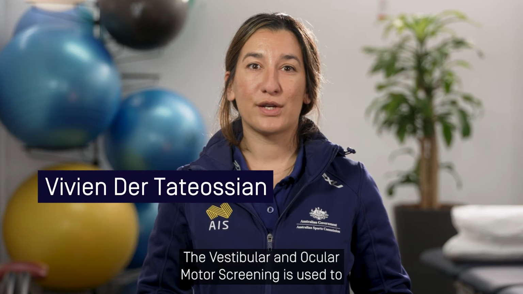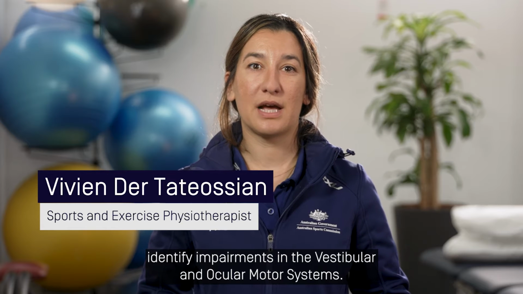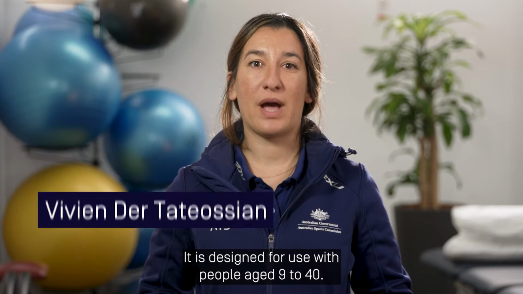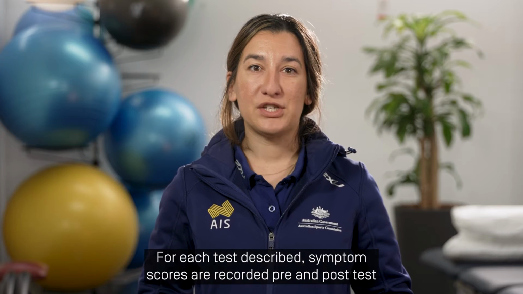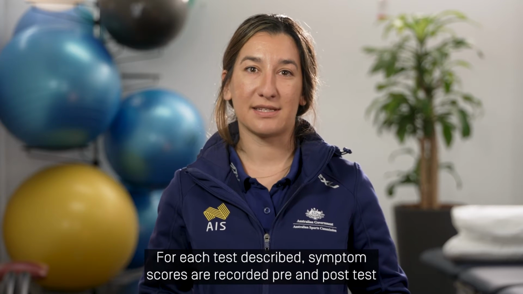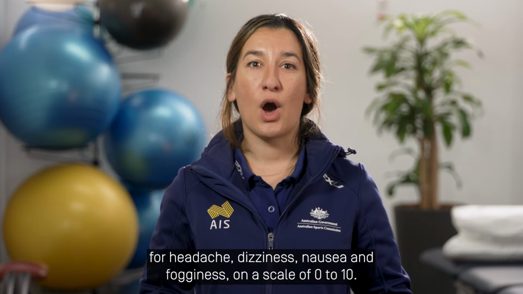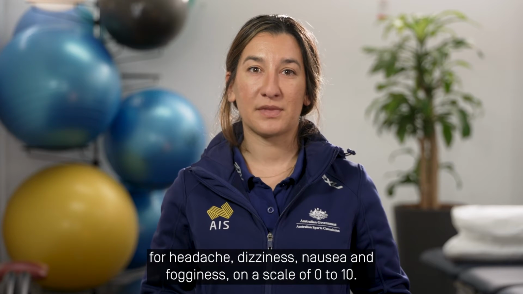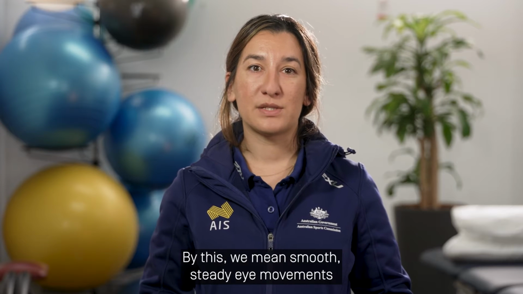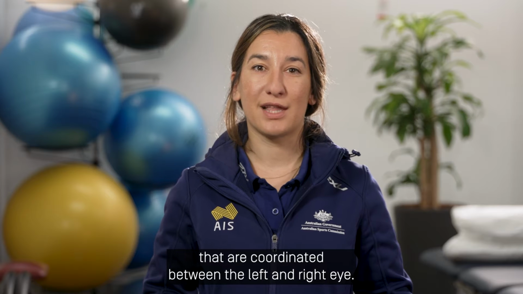The vestibular and ocular motor screening is used to identify impairments in the vestibular and ocular motor systems. It is designed for use with people aged 9 to 40. For each test described, symptom scores are recorded pre and post-test for headache, dizziness, nausea, and fogginess on a scale of 0 to 10. For each test, we are looking for normal eye movements. By this we mean smooth, steady eye movements that are coordinated between the left and right eye.